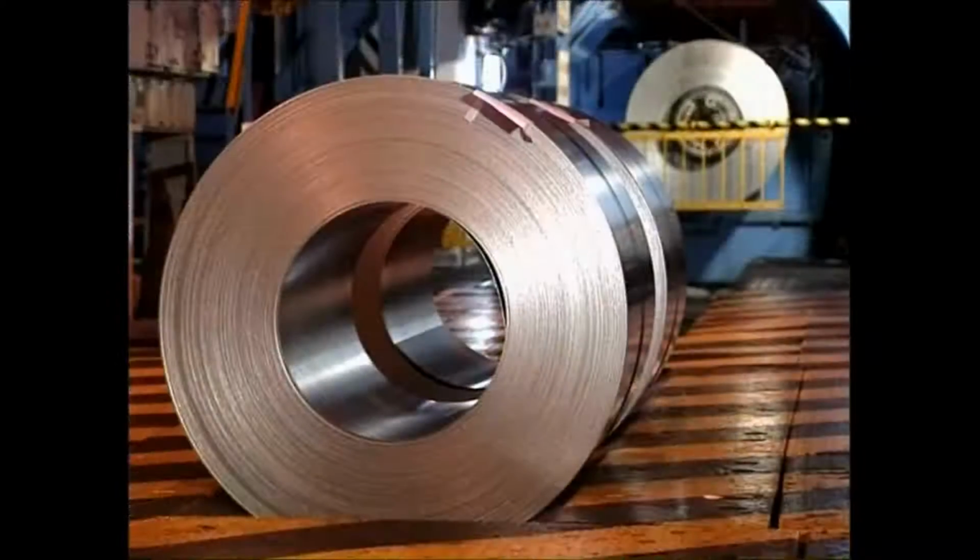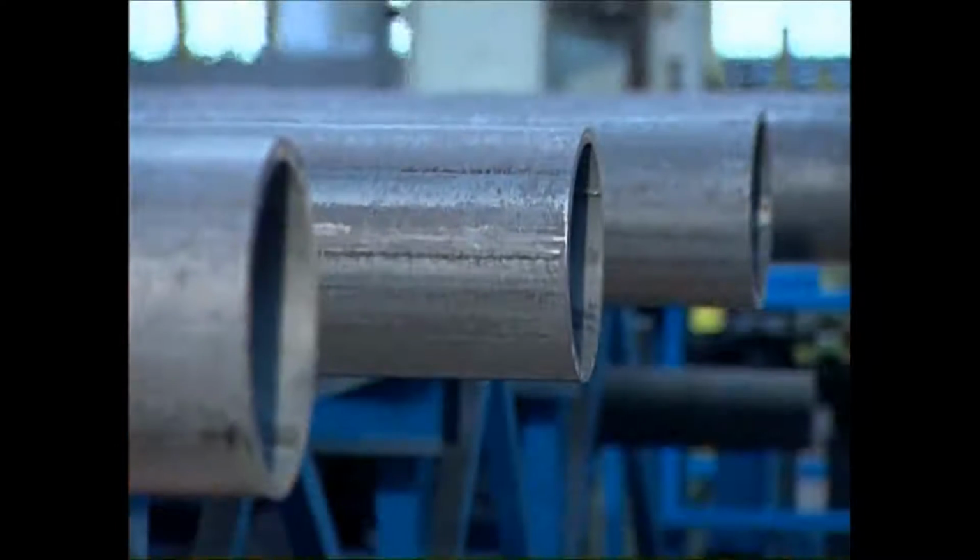But now let's take a closer look at each of those processes and the effect they have on the production of steel.